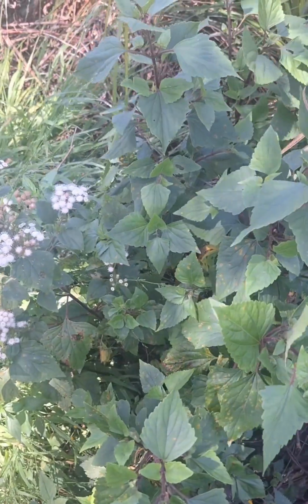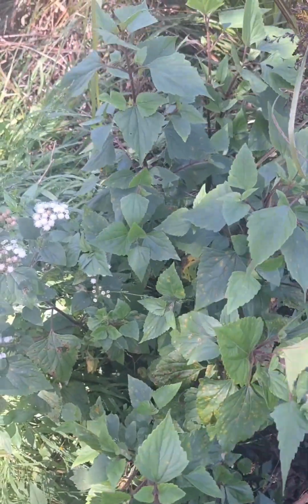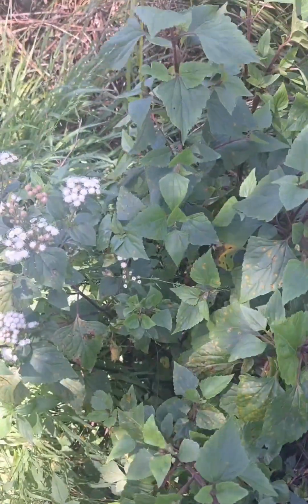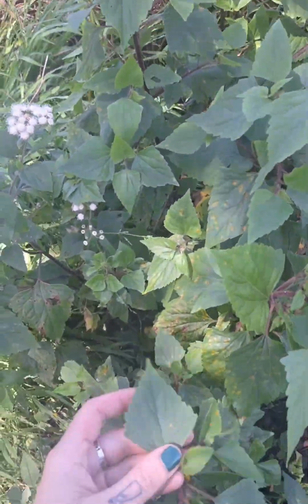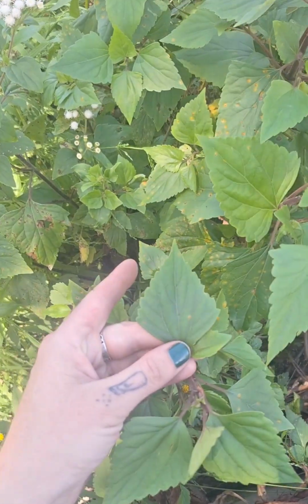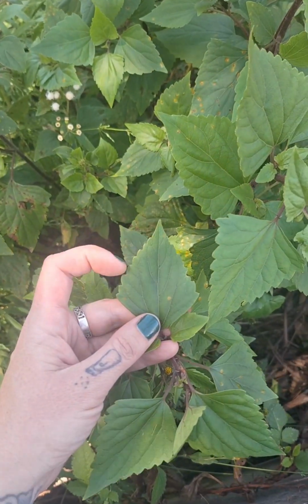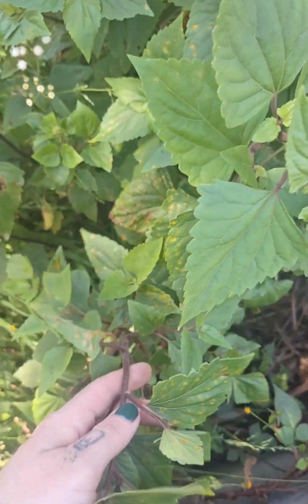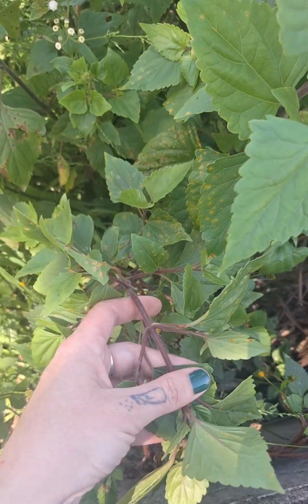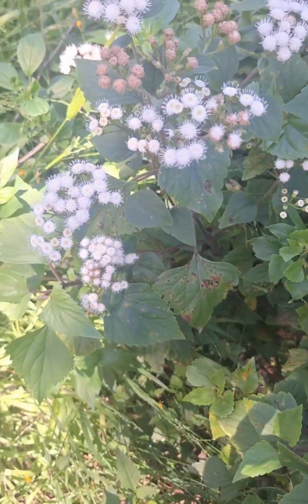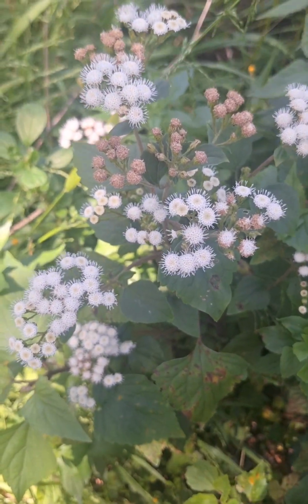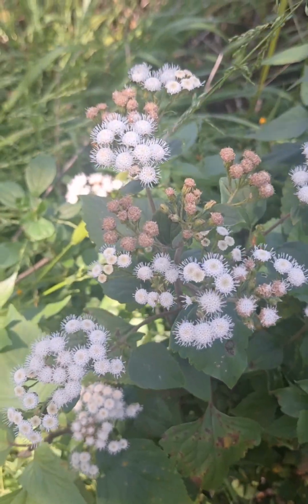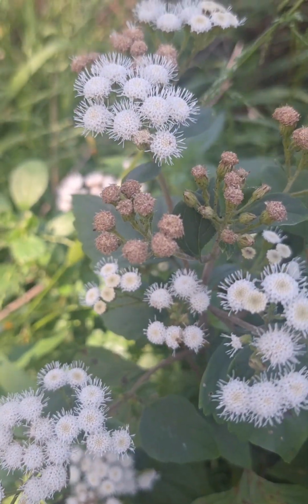This is another common weed in Sydney. It's called Crofton weed, or Ageratina adenophora. It has these trowel-shaped leaves with a sort of serrate to crenate margin and purple stems, and it has these white flowers. It's just past flowering season now, so you can see some of the buds are spent here.